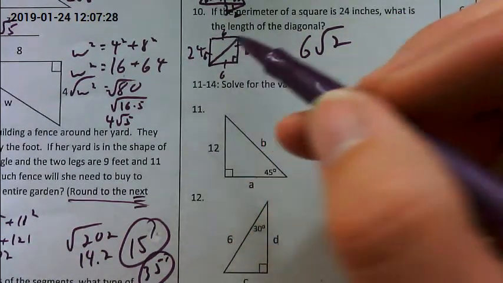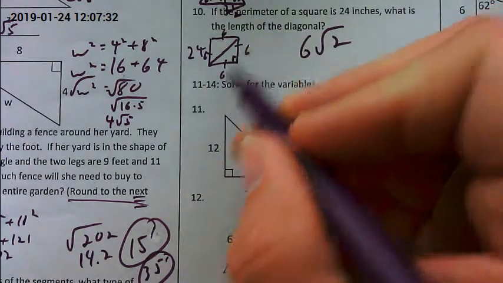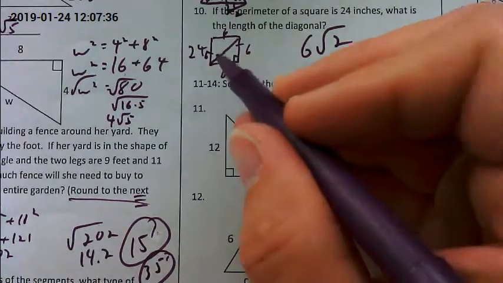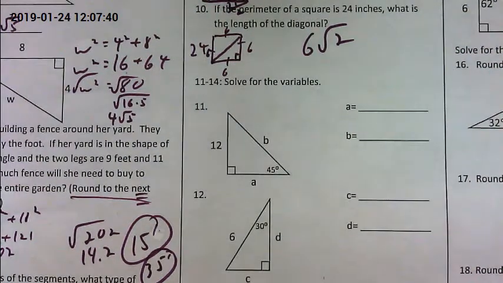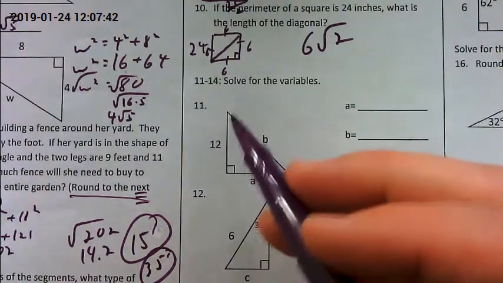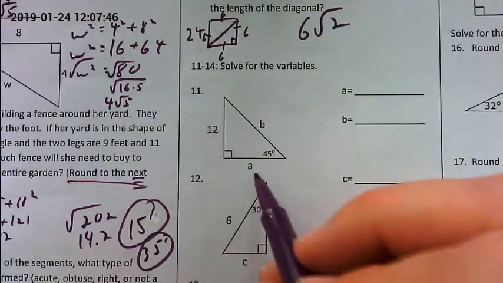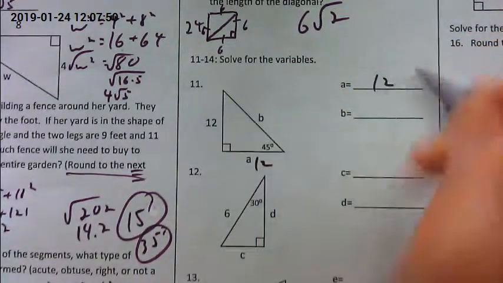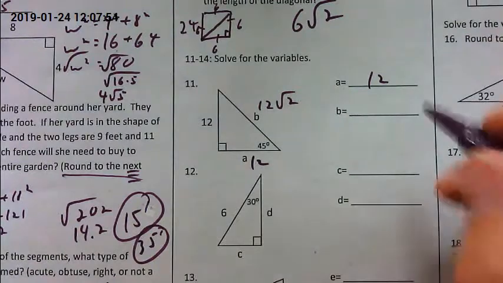So, remember our 45, 45, 90? All right. So these are our legs of our 45, 45, 90. So our hypotenuse is our leg times radical 2. That's all we did. All right. On 11, again, 45, 45, 90. If that's 12, then A is 12. And B would be? No. 12 times radical 2.